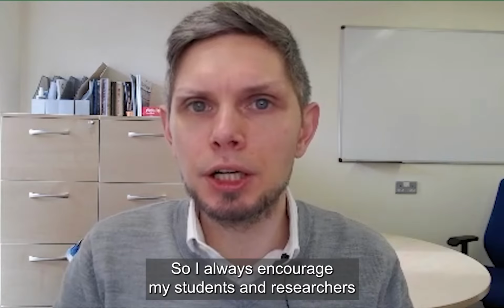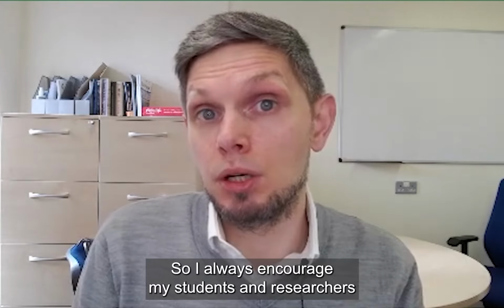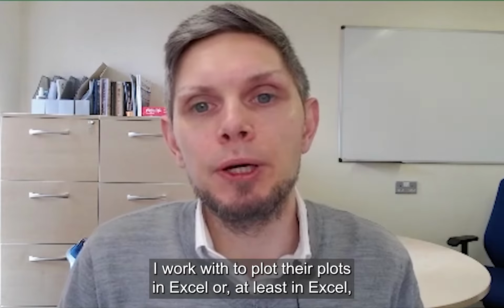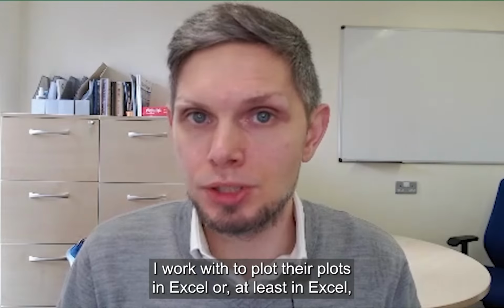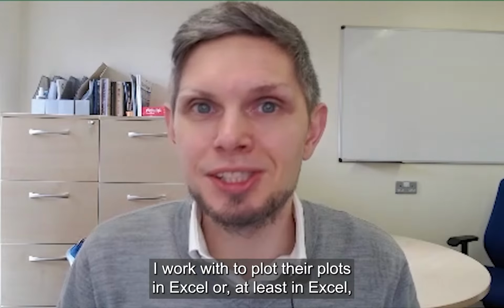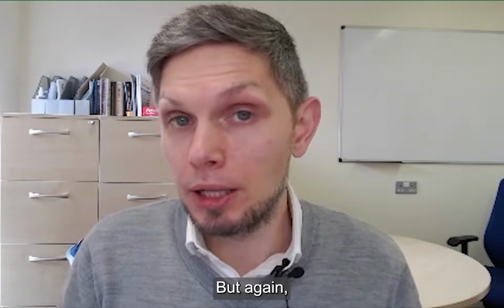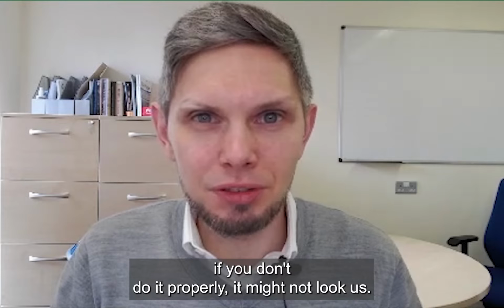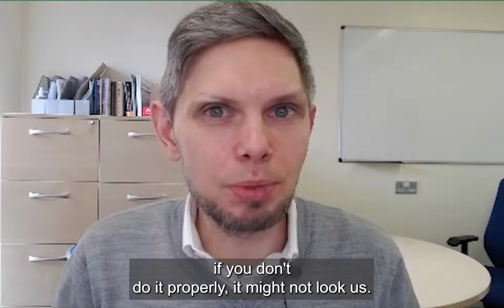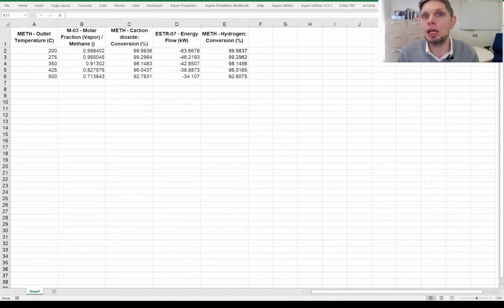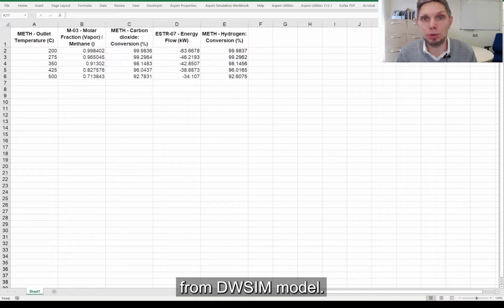So I always encourage my students and my researchers I work with to plot their plots in Excel, or at least in Excel, so that they look nicer, so that they are easier to read, and so that you've got more control over the size of the fonts and so on. But again, if you don't do it properly, it might not look as good. So let me give you an example based on some of the data that I collected from the DWC model.